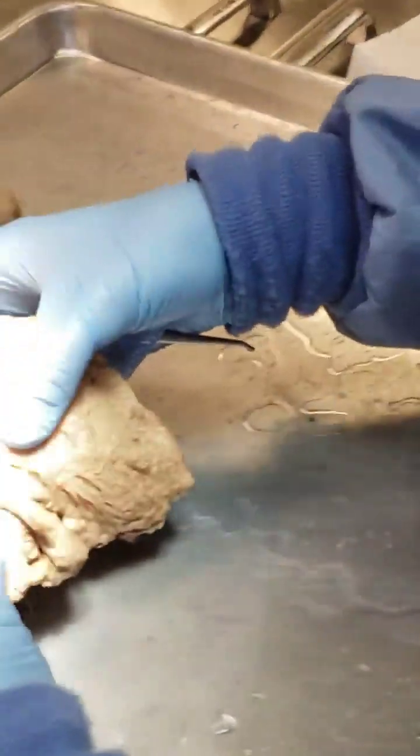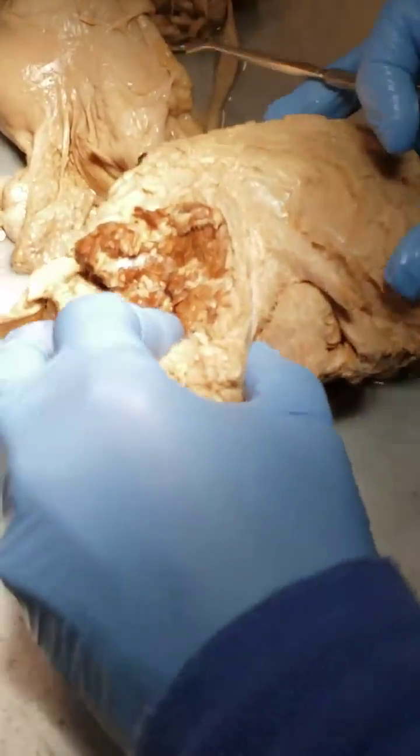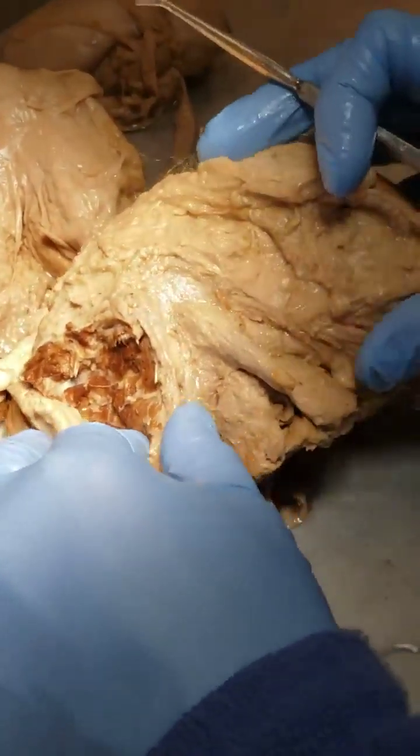I want to go back to looking at the underlying.